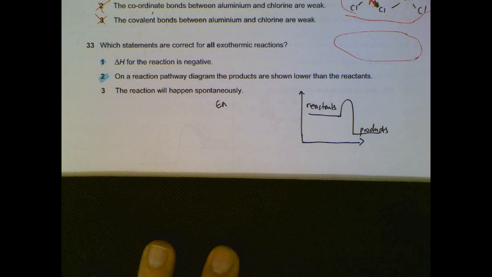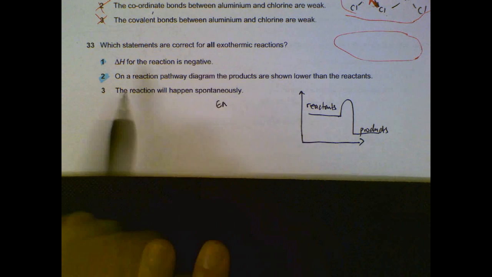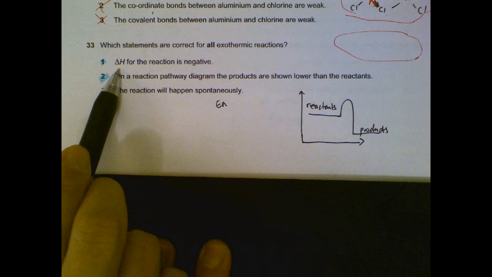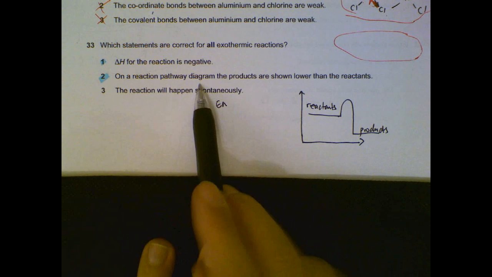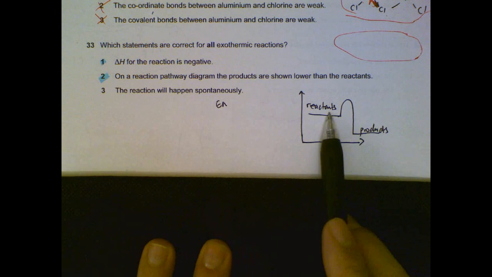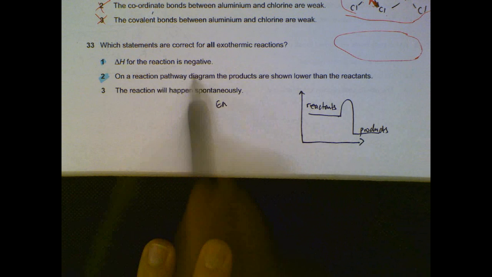Number 33. Which statements are correct for all exothermic reactions? For all exothermic reactions, the enthalpy change is negative. Statement 1 is correct. In the pathway diagram, products are shown lower than reactants. So that also means that the enthalpy change is negative. So statements 1 and 2 are related.